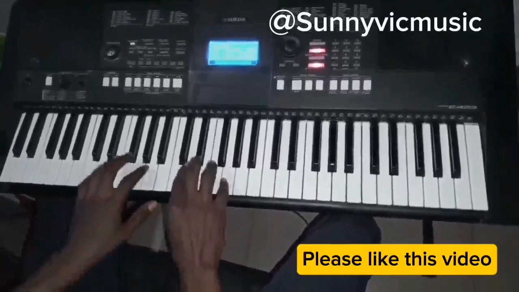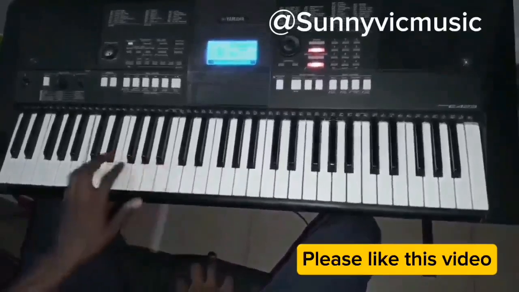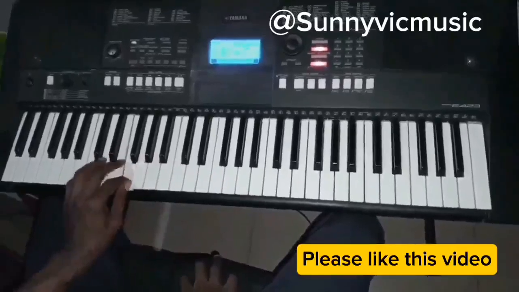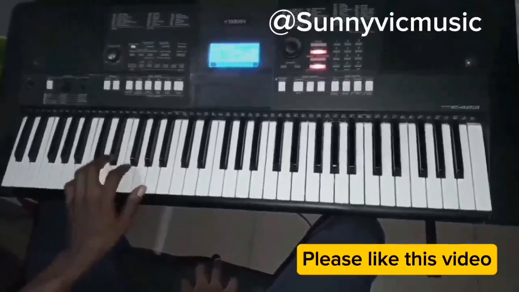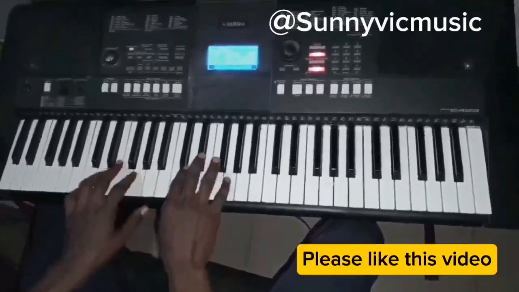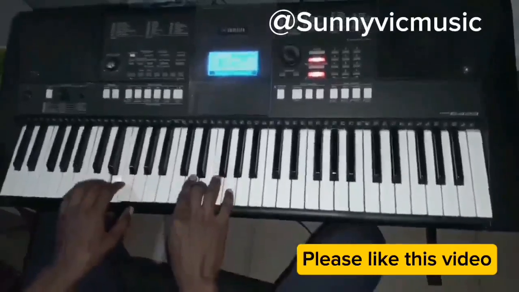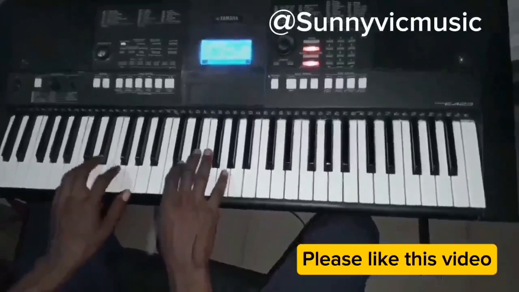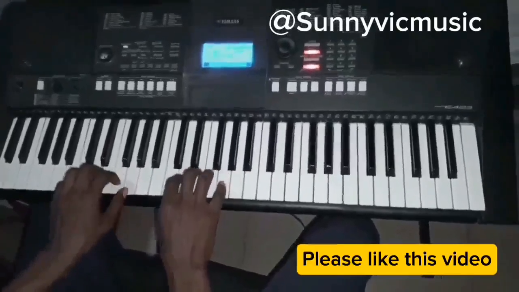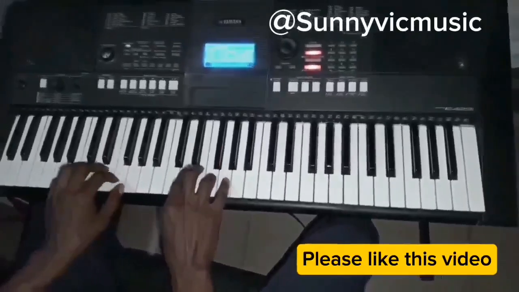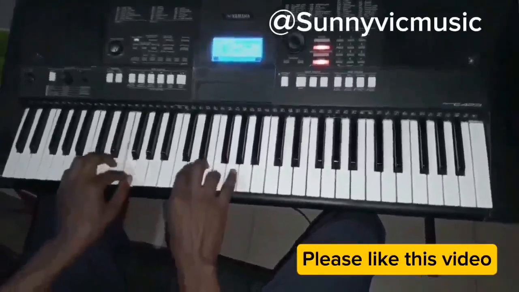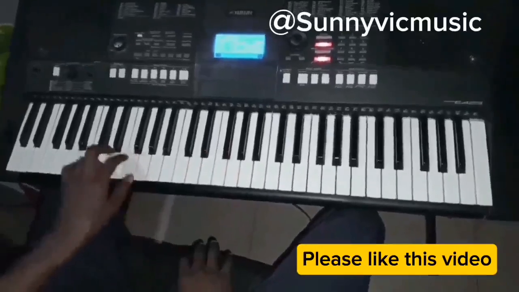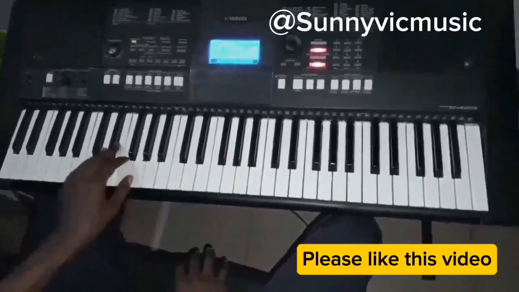You can also play it with your left hand. C, D, E, F, G. G, F, E, D, C. You can play them together. 1, 2, 3, 4, 5. The left fingering is 5, 4, 3, 2, 1.